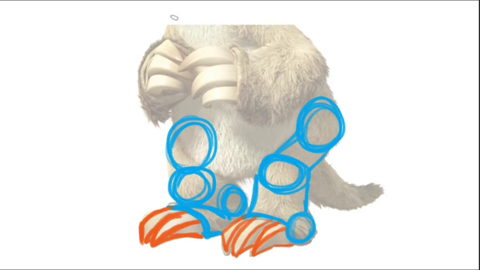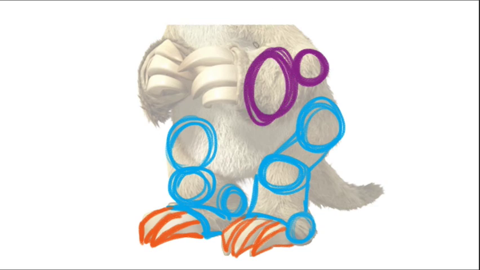Let's take a look at his hands and claws in this pose and just make use of the picture that we have. I'm going to use a nice imperial purple here and just focus on this hand and arm which is closest to us. So a circle for this elbow joint, an oval for the forearm, and then this curved line where his hand joins onto the rest of his arm. And then, of course, we've got his claws.